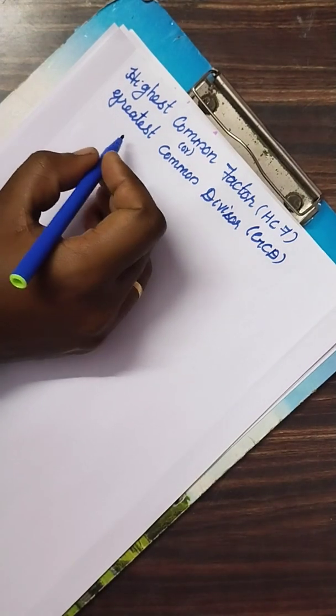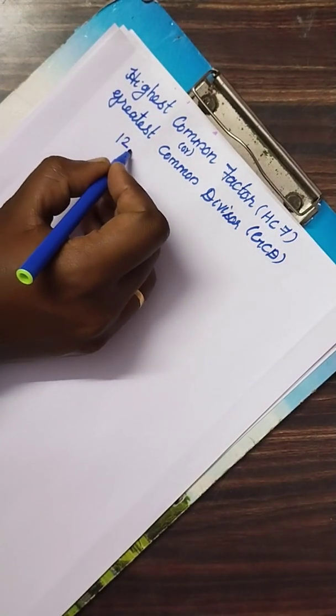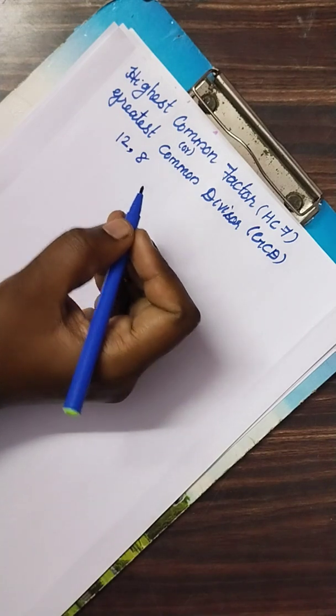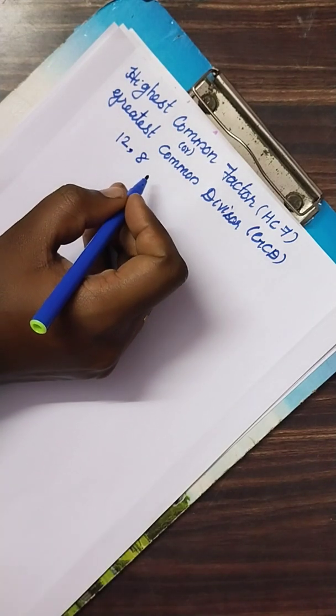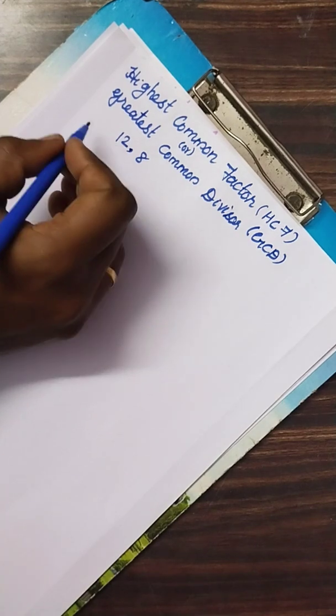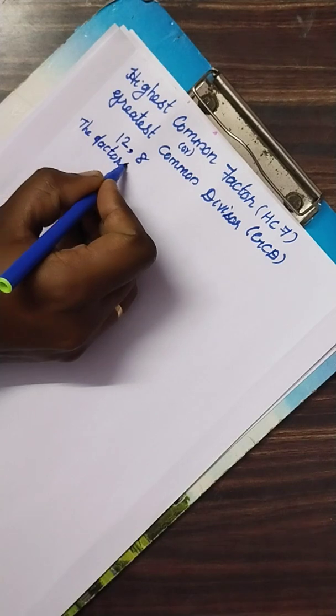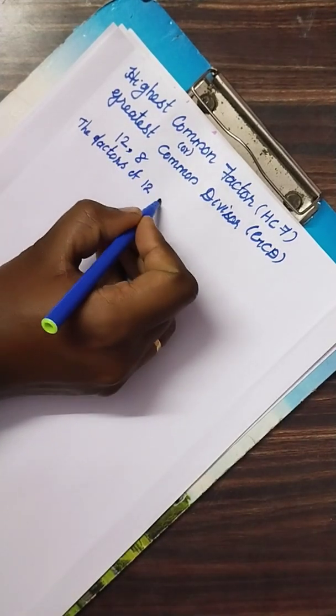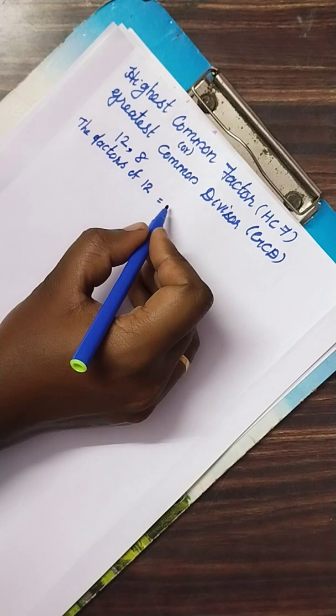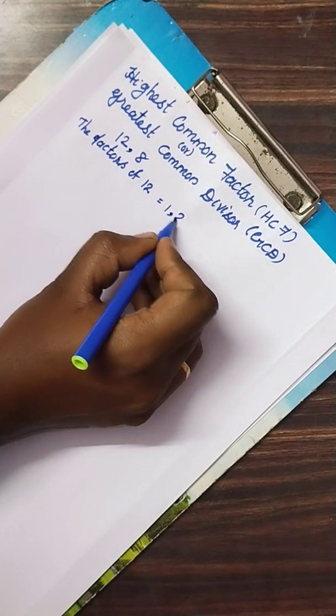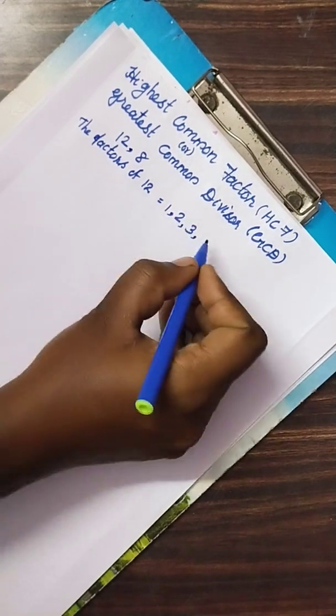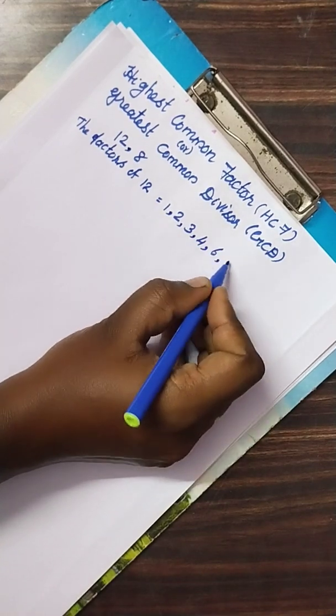For example, you already learned prime factorization. Write two numbers. The first number is 12, the second is 8. Consider the numbers 12 and 8. The factors of 12 are 1, 2, 3, 4, 6 and 12.